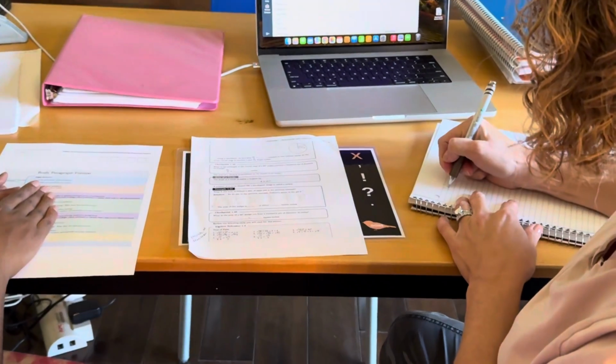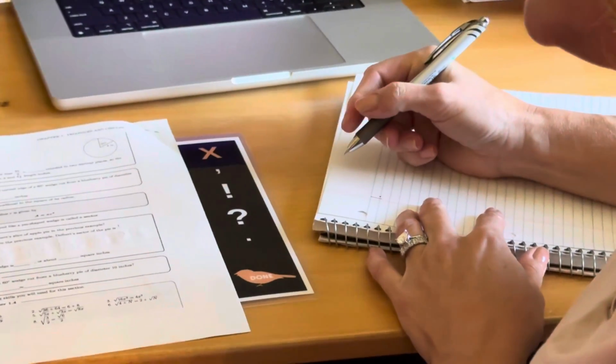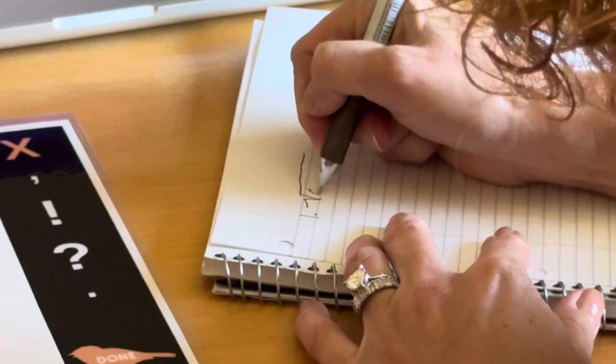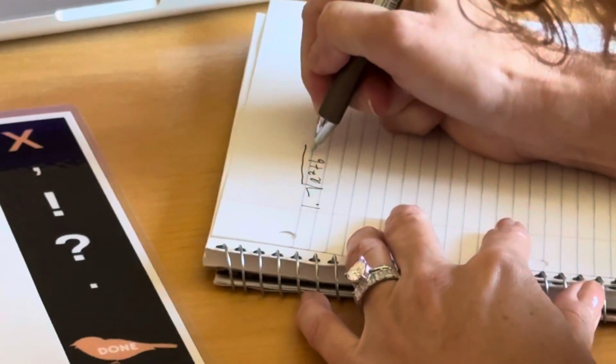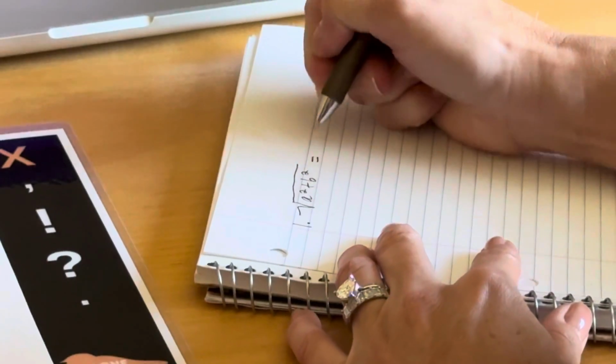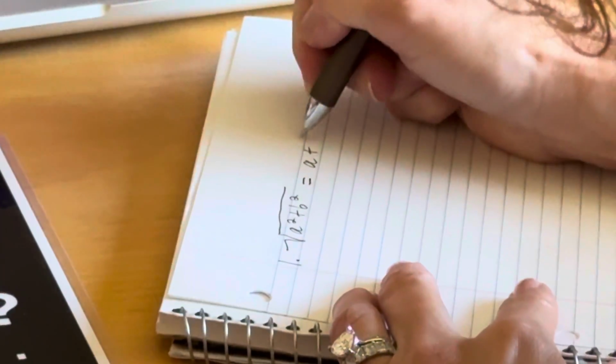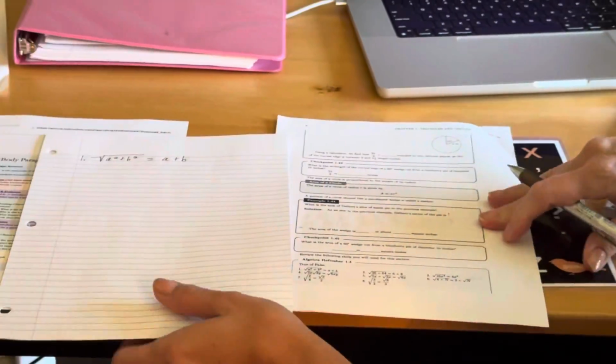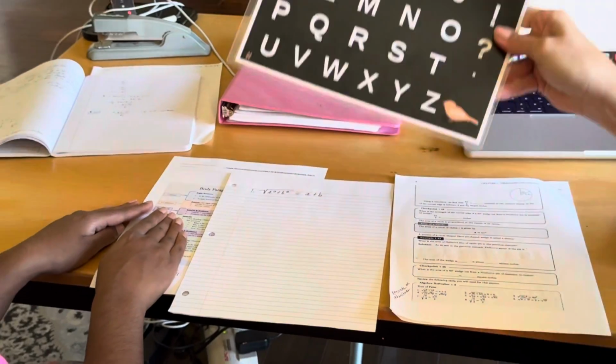But number 1 is the square root of a squared plus b squared equals a plus b. All right. So, do you think number 1 is true or false?